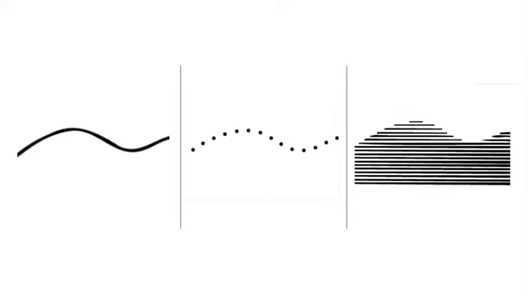Now, I'm sure we all know what lines are, but I just want to show you a few examples of implied lines. The image on the very far left, obviously, is just an actual line. But the middle image right here is what we call an implied line. As you can see, there's not actually a line there. There are a series of dots arranged in a certain way that implies that there is a curved line.